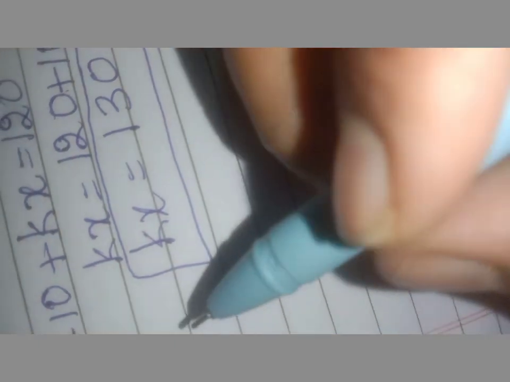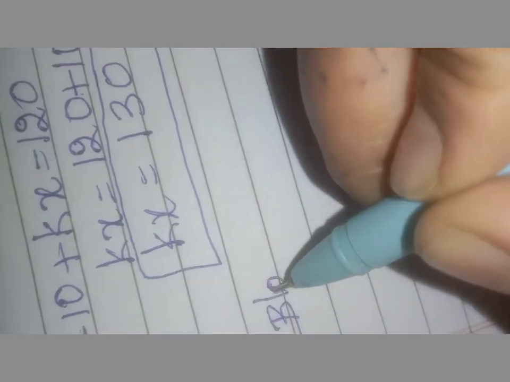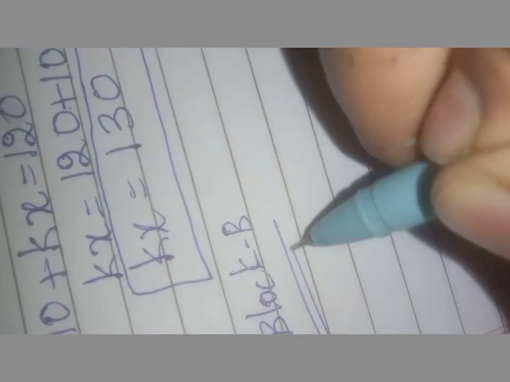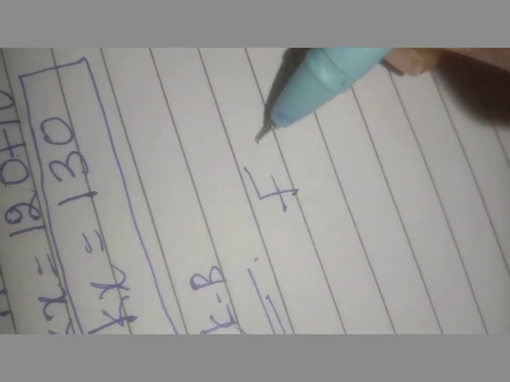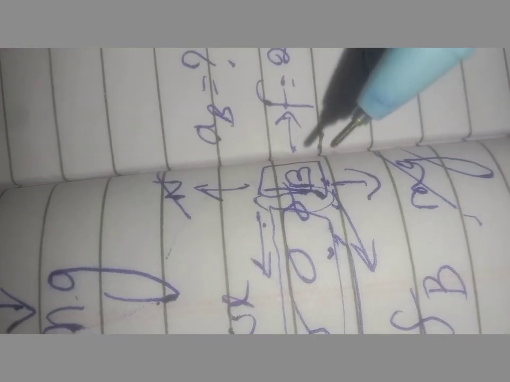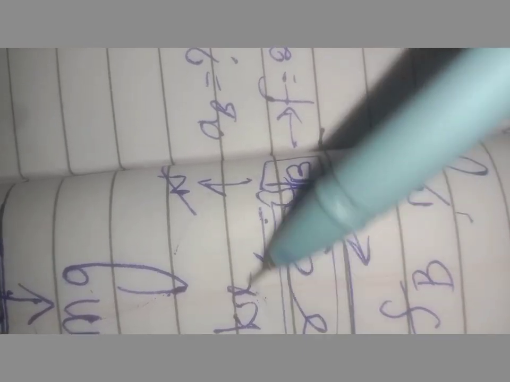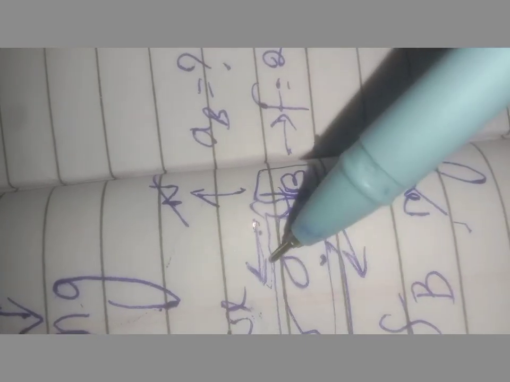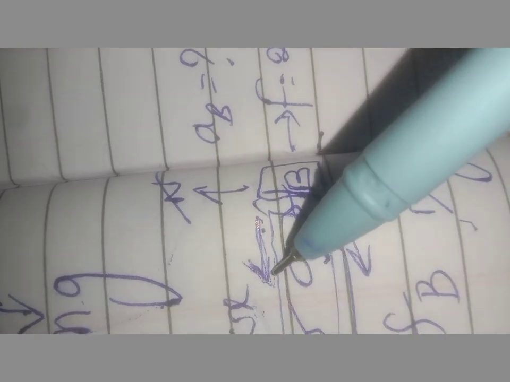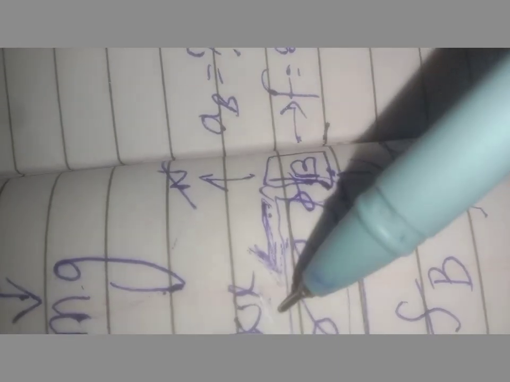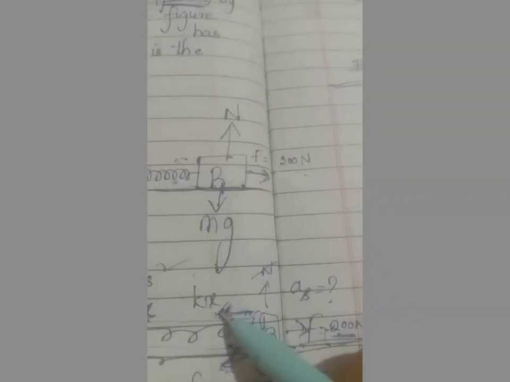Next, let's see about block B. Same way, net force is equal to mB aB. Now for the net force, let's see in this figure: kx is acting in the backward direction, so kx gets a minus sign.